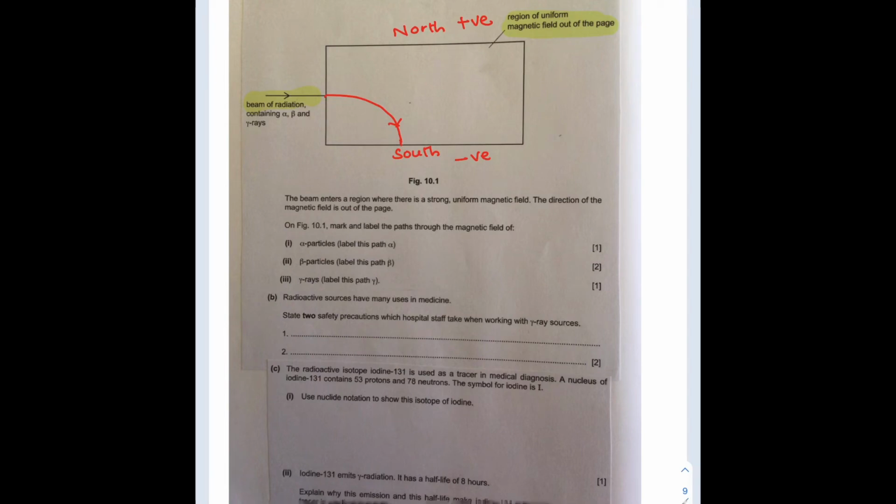Beta particles will go towards the north pole, but remember it will go a bit further than alpha particles, because they can penetrate more. Gamma rays will go undeflected because they don't have any positive or negative charge.